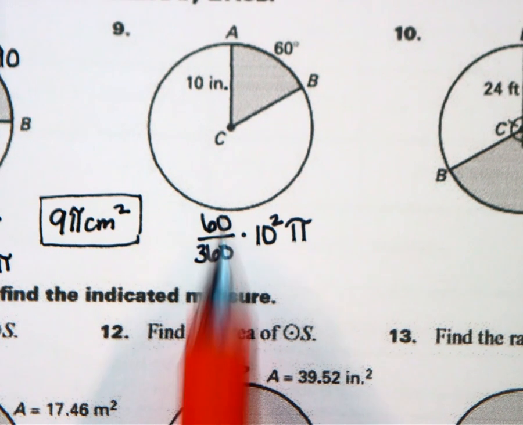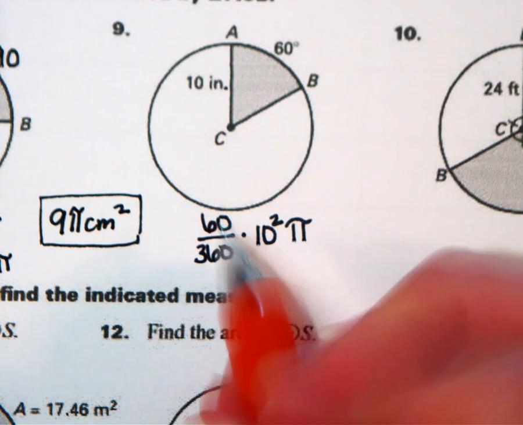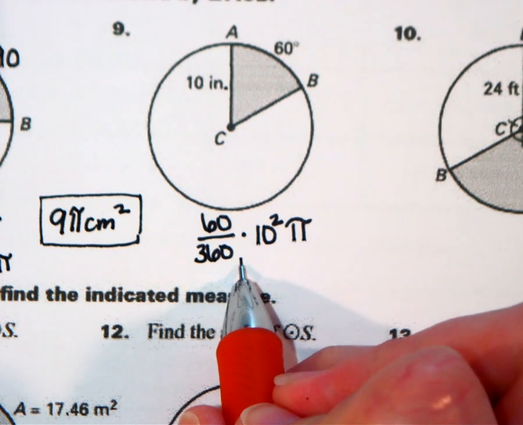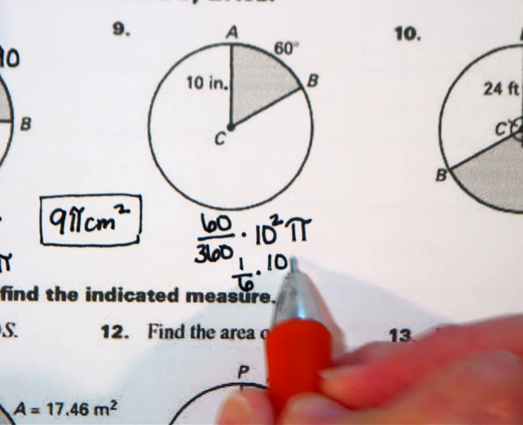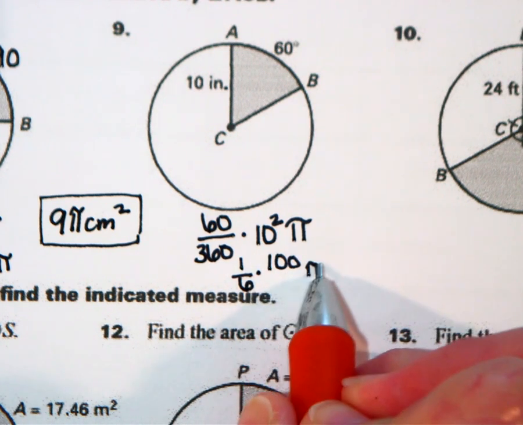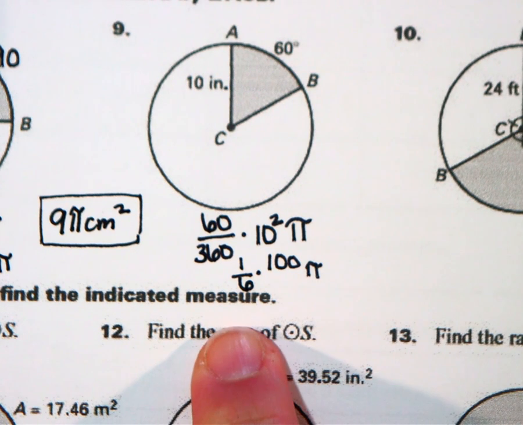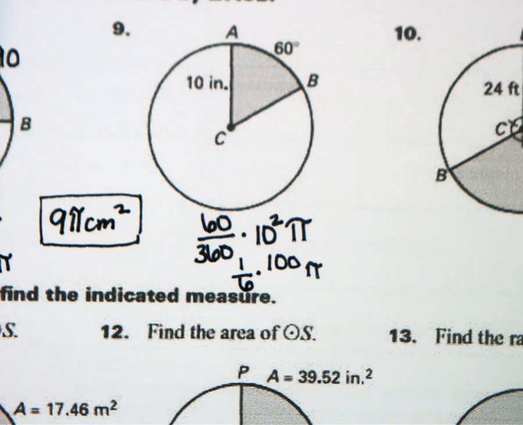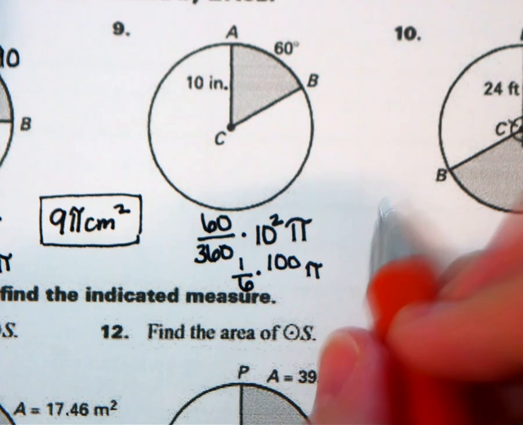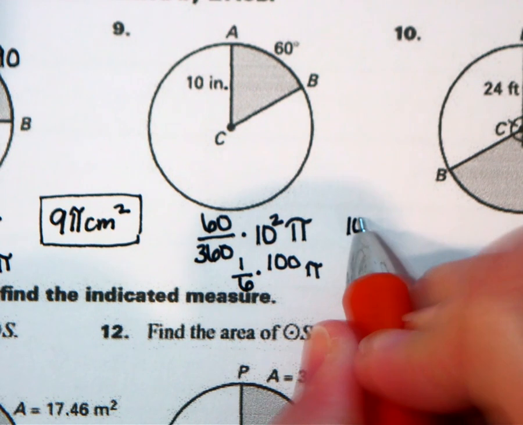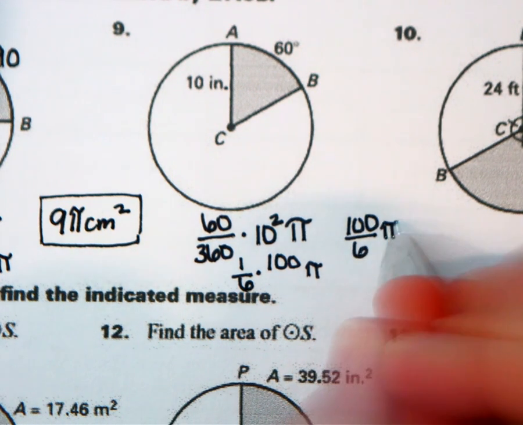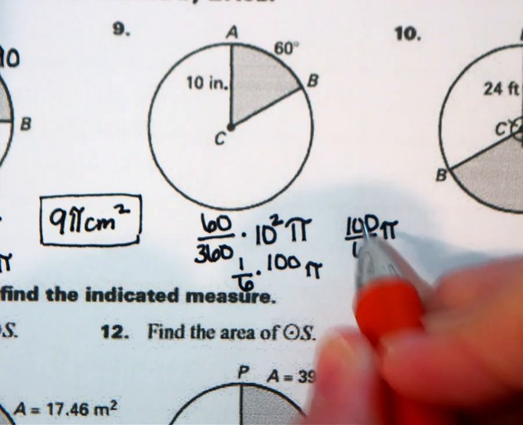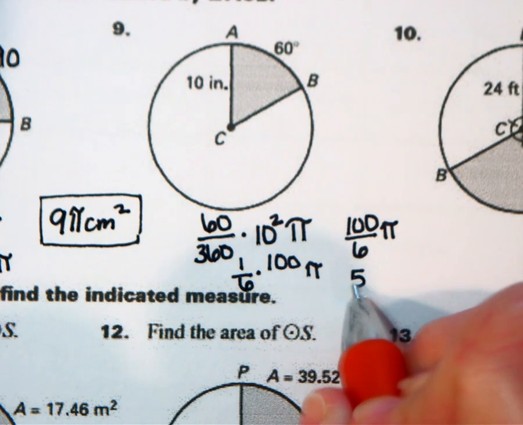So if you're reducing this by hand, 60 divided by 360 is 1/6 times 100 pi. Now 100 doesn't divide by 6. So we talked yesterday, well, what if it doesn't divide? Then you need to leave it as a fraction. So it's 100 over 6, which can be reduced to 50 over 3.